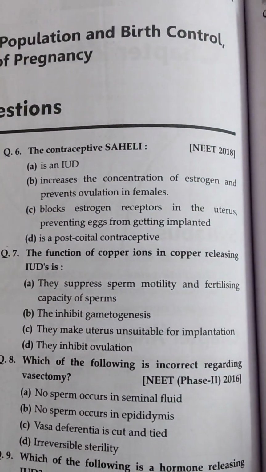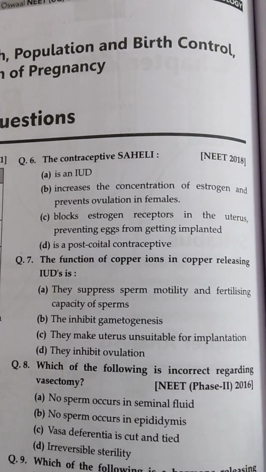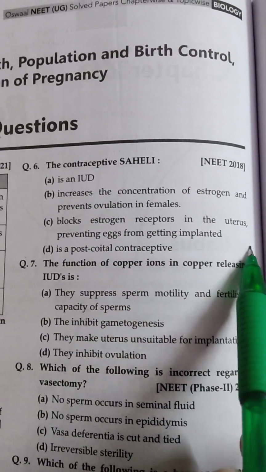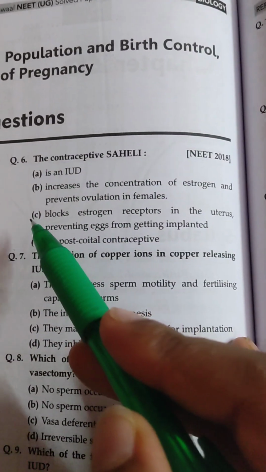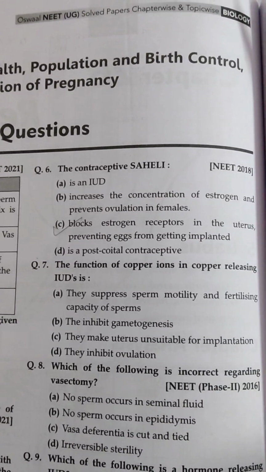So what is Saheli? Saheli is an oral contraceptive which blocks estrogen receptors in the uterus, preventing eggs from getting implanted. So this is the correct answer.